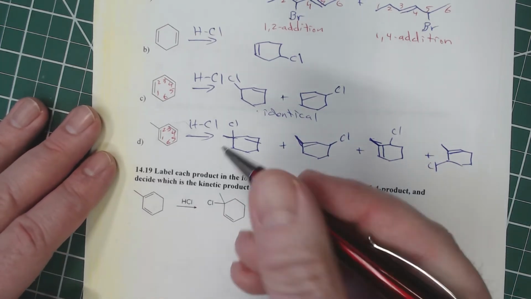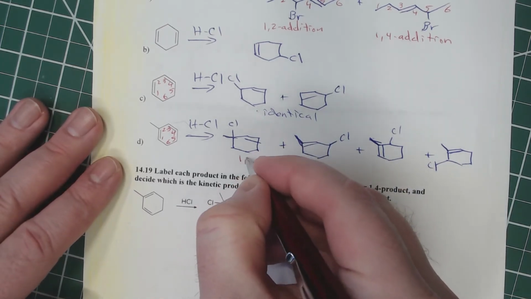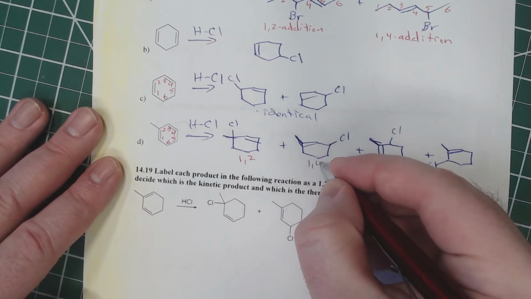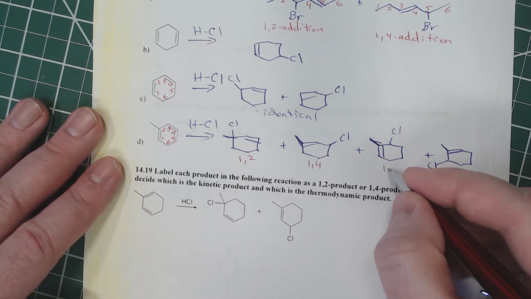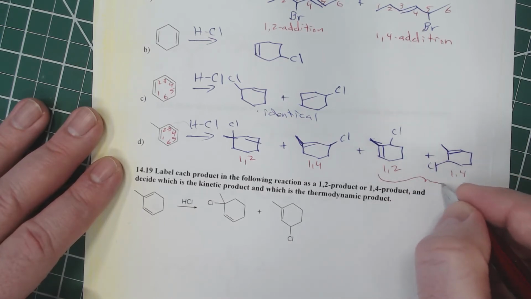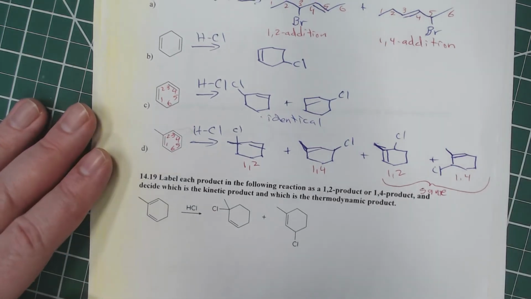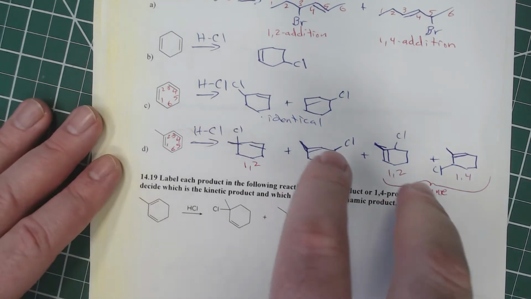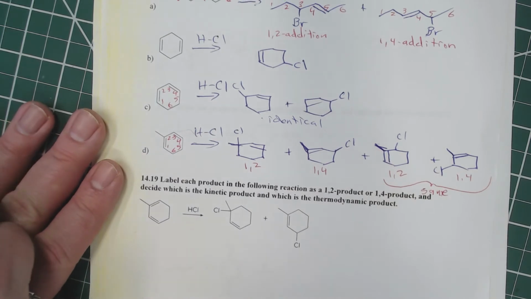So as far as our addition products, this one is 1,2 addition. This one was 1,4. This one was 1,2. This one was 1,4. But these two are the same. They are identical products. So we only get 3 products in this particular case.